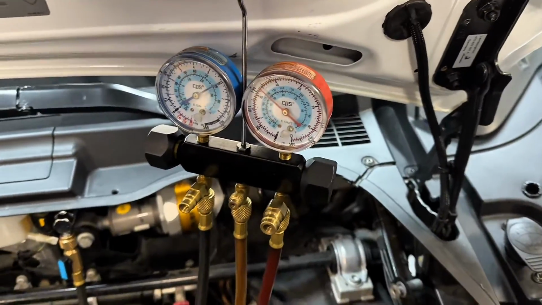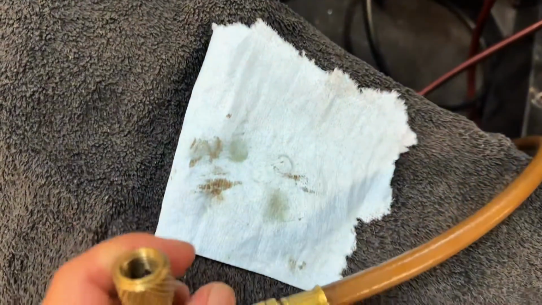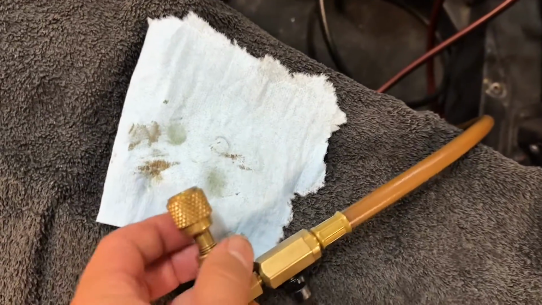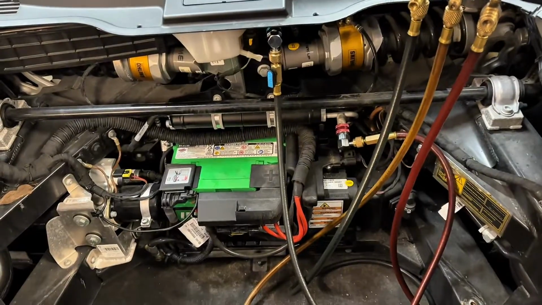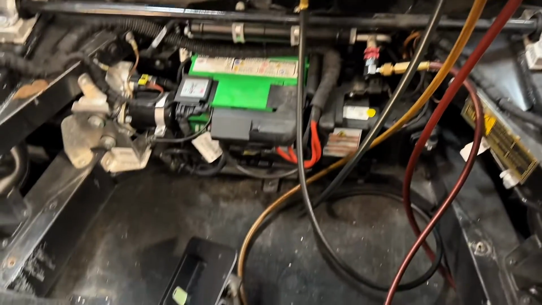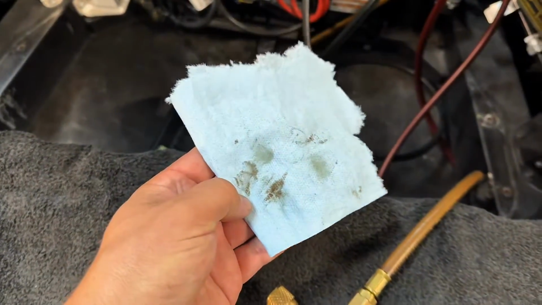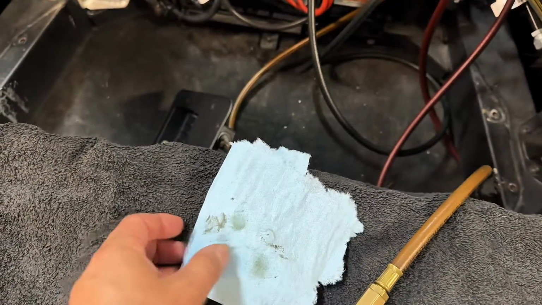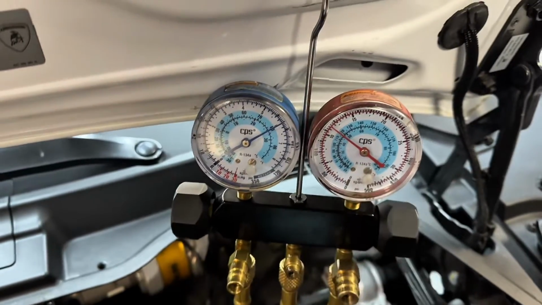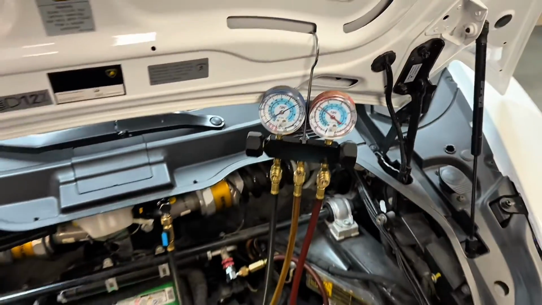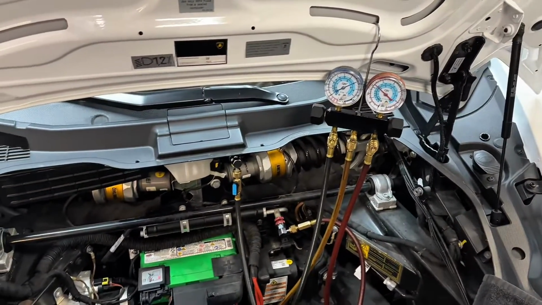After testing, we drained some from the system just to see what color it would be, and that's all black. The compressor self-destructed and created this mess. Typically that's what happens. This is supposed to be pretty much clear. It's clogged because after we turn the car off, our pressure is still pretty high on the high side. So the AC system needs to be redone, unfortunately.